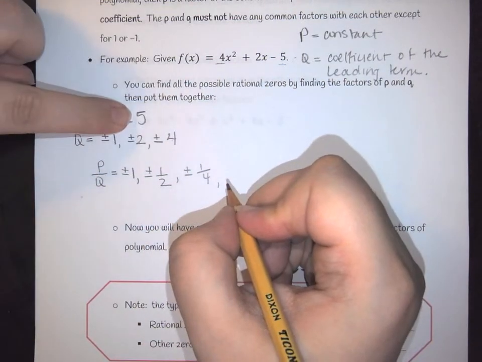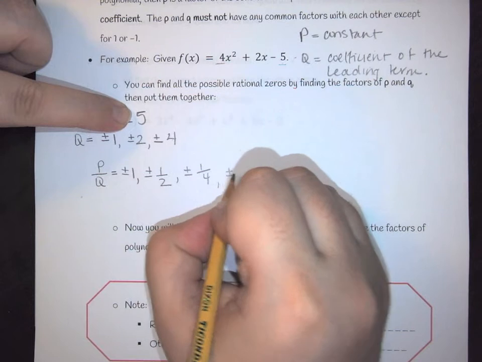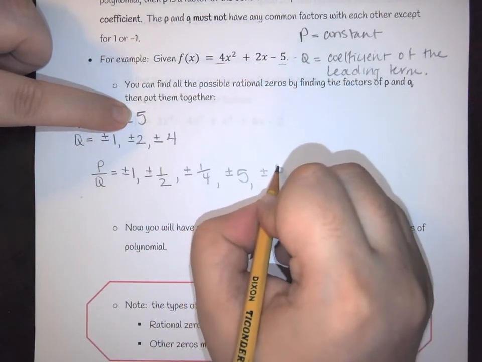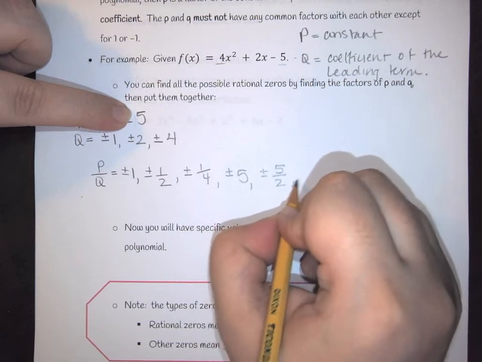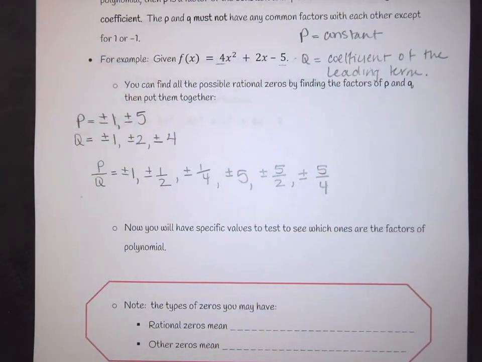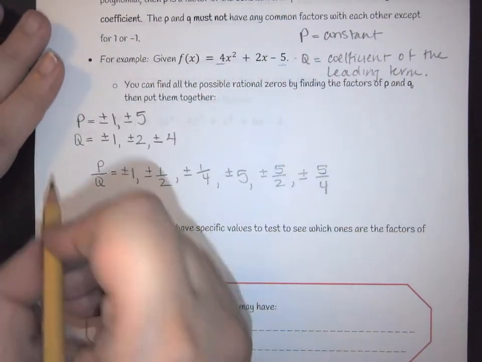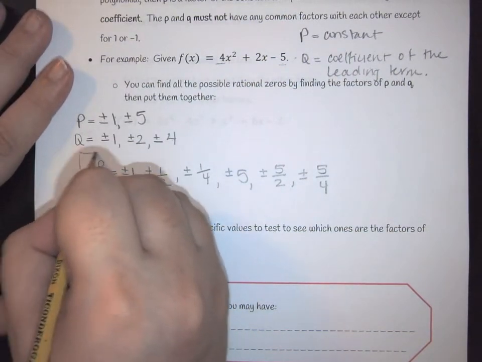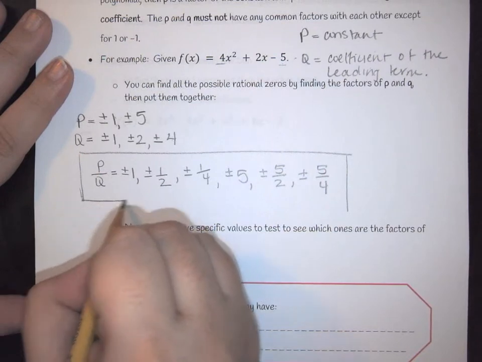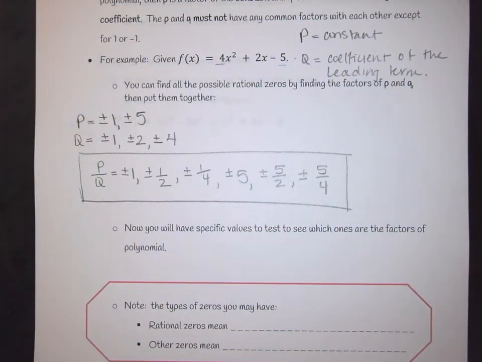Then I go to my 5. I have plus or minus 5 over 1, plus or minus 5 over 2, plus or minus 5 over 4. So when we're asking you to list or find all the possible rational zeros, this is what we're asking you to do.